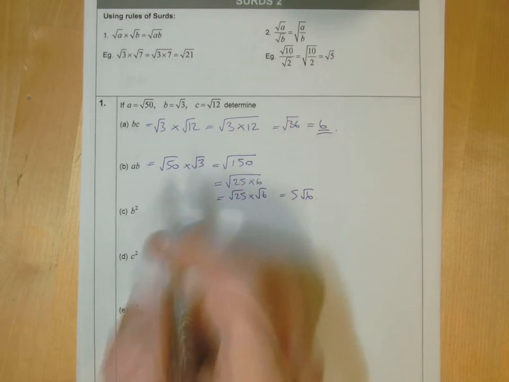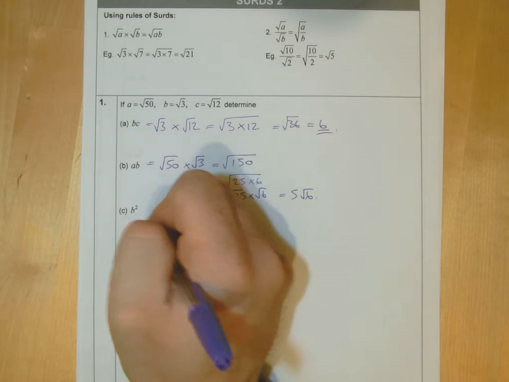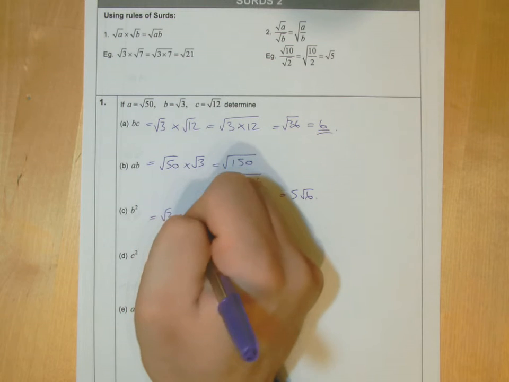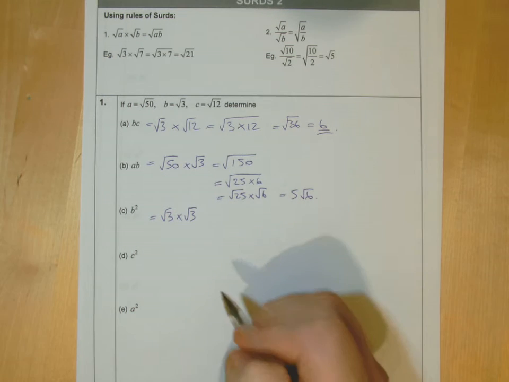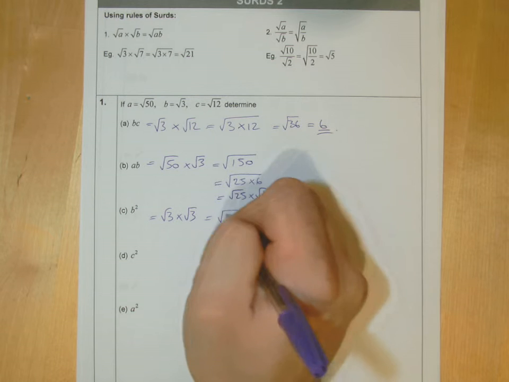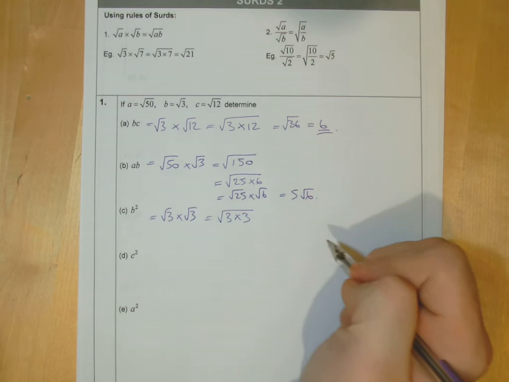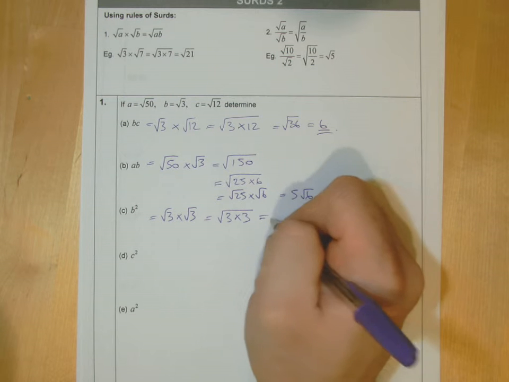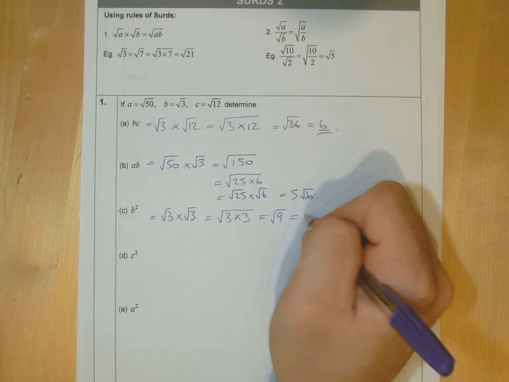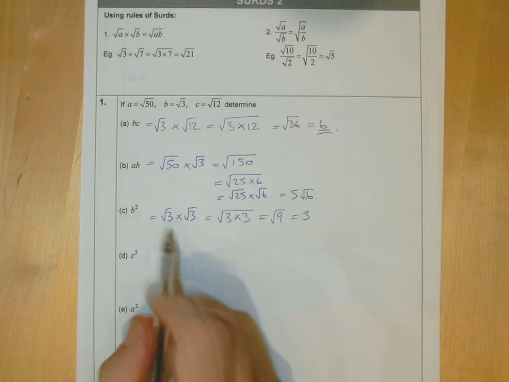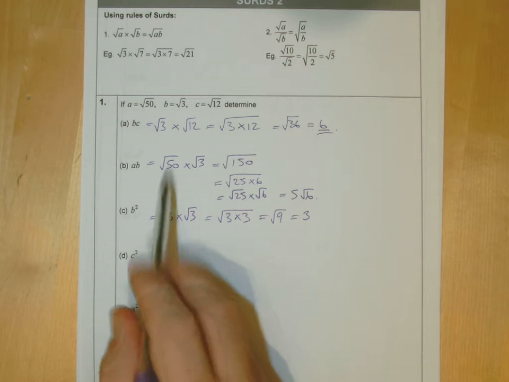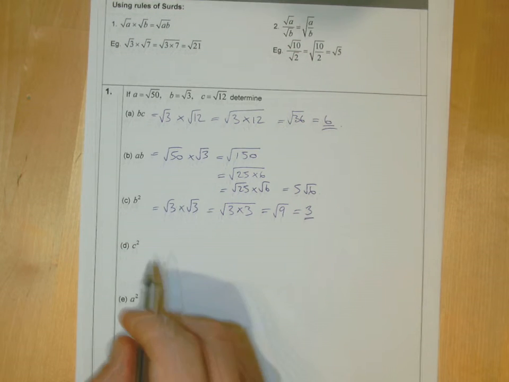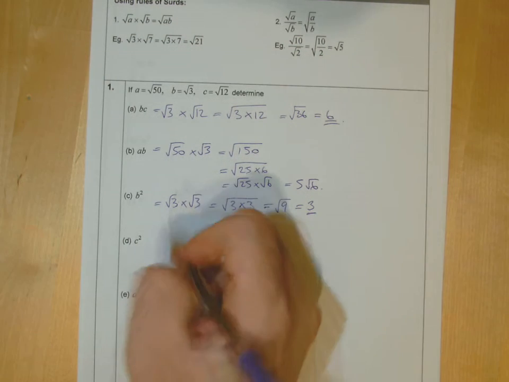B squared, and this is an interesting one. When you do B squared, you are timesing B by itself, so root 3 times root 3. But look what happens. It goes under one square root, so root 3 times root 3 gives root 9, and of course root 9 is just 3. So that's interesting, isn't it? You've got root 3 squared, you times it by itself, and you just end up with that number there. Let's look at C squared.